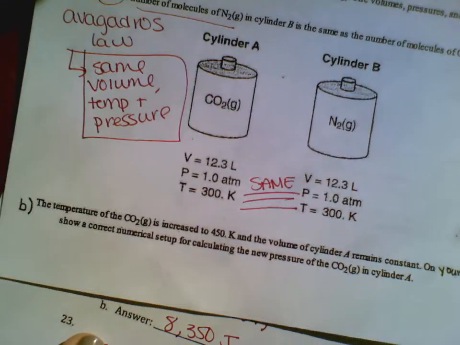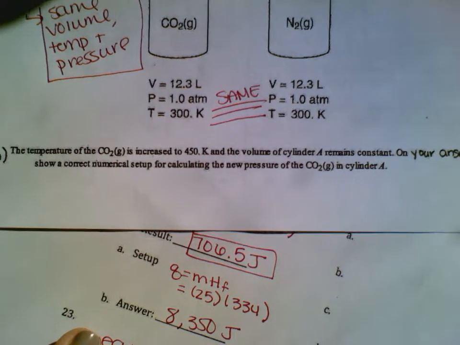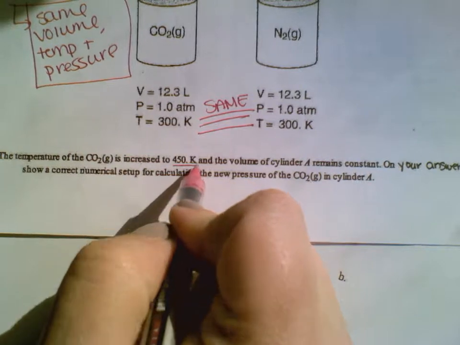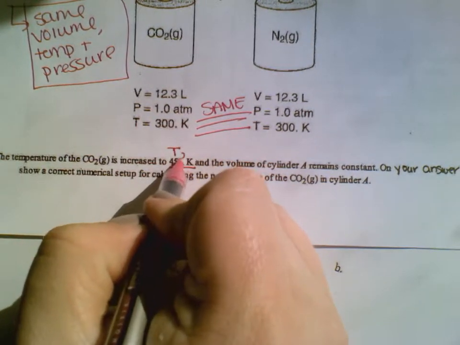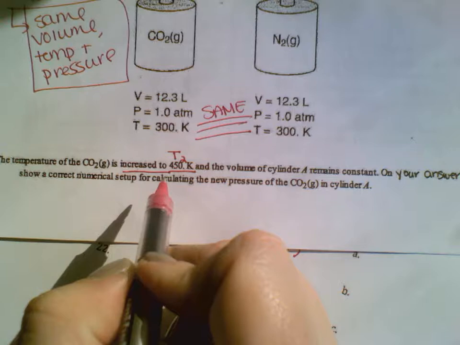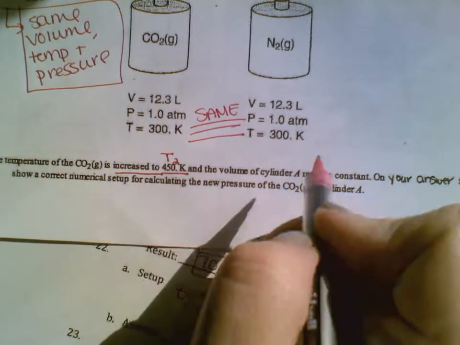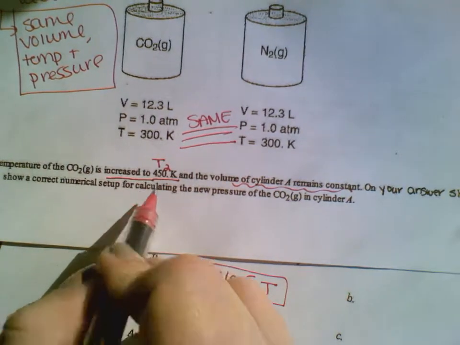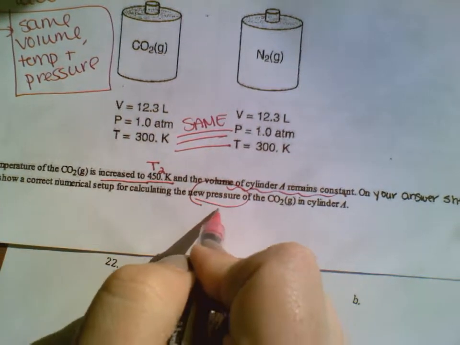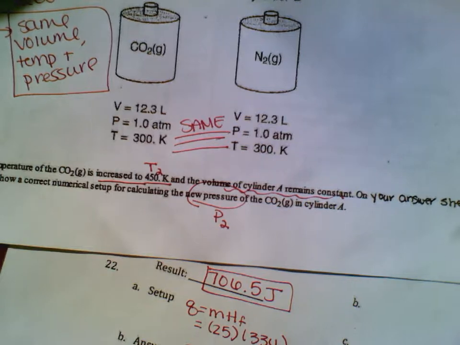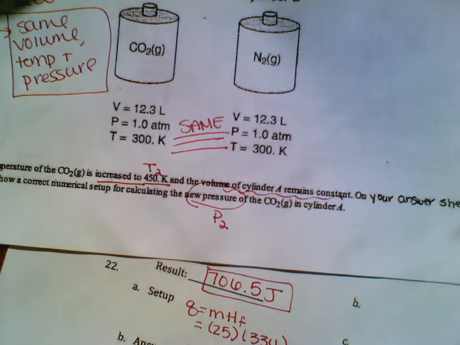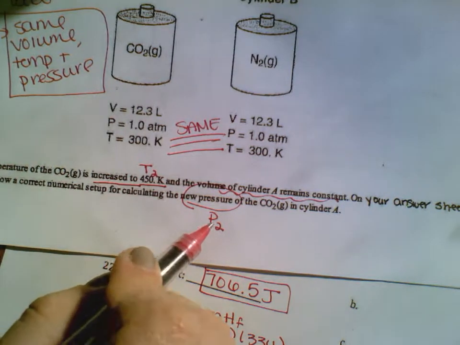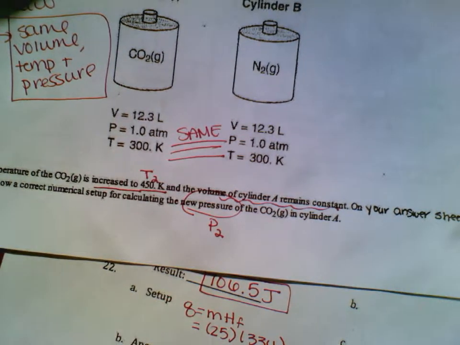So let's see. Square it up here. The temperature of the CO2 is increased to 450 K. That increased to, must be a second temperature. And the volume in cylinder A remains constant. On your answer sheet, show the correct numerical setup for calculating the new pressure. So I'm looking for a P2. So again, I'm going to look and say, which equation am I going to want to use? Well, I have a temperature and I have a pressure. My volume's constant.